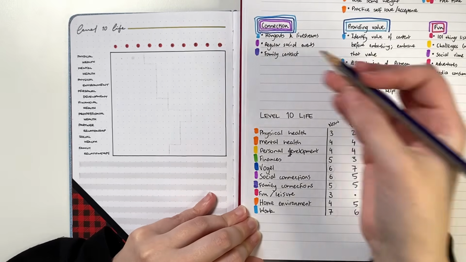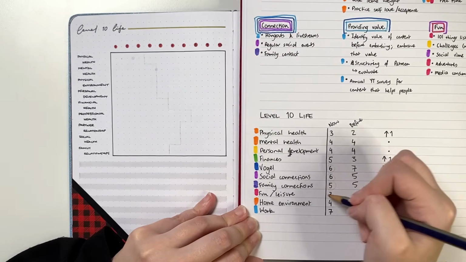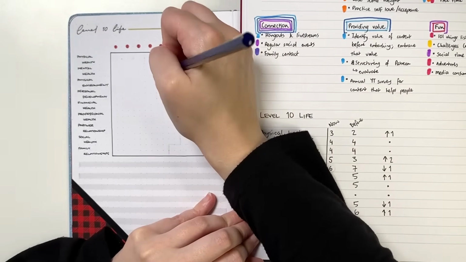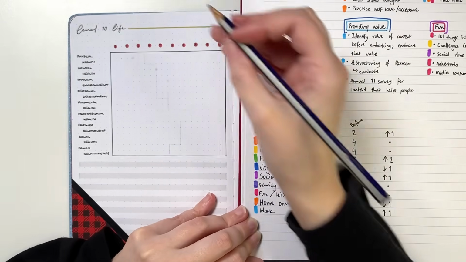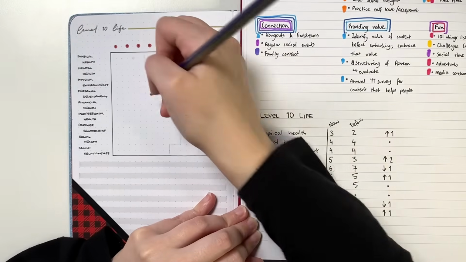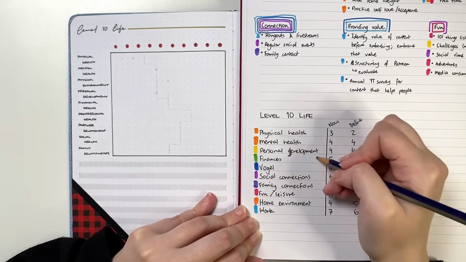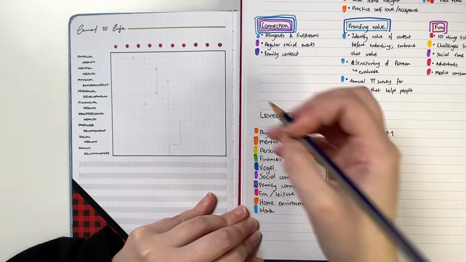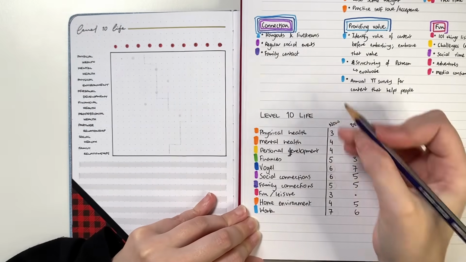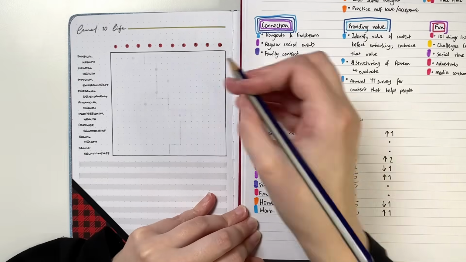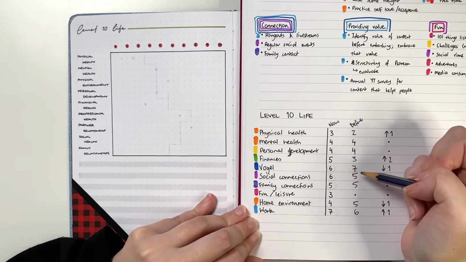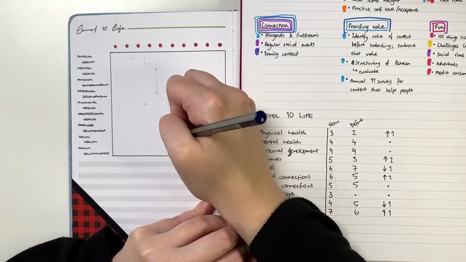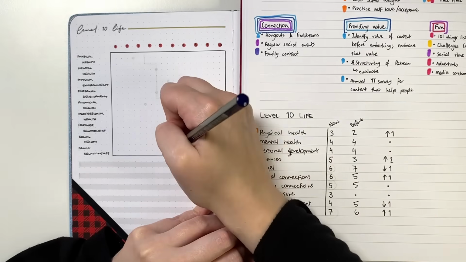Mental health was a 4, is a 4. Physical environment was a 5, is a 4. Personal development was a 4, is a 4. Finances was a 3, is a 5. Professional was a 6, is a 7. Partner was a 7, is a 6. And then social was a 5, is a 6. And family was a 5, is a 5.